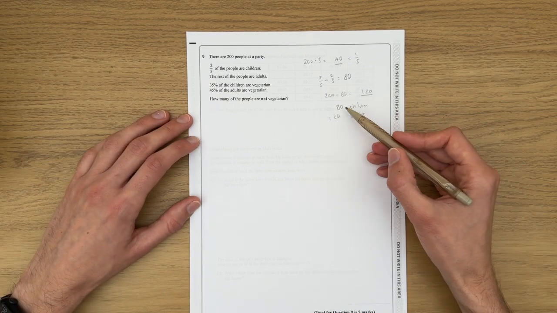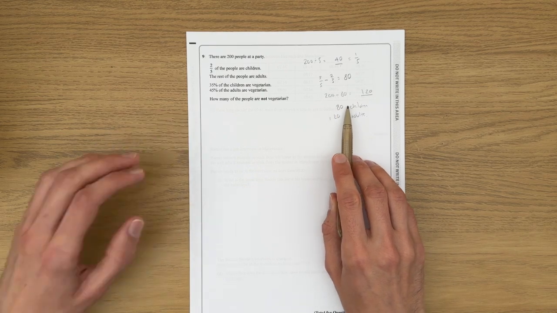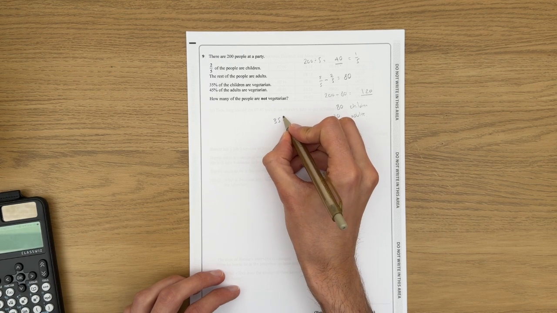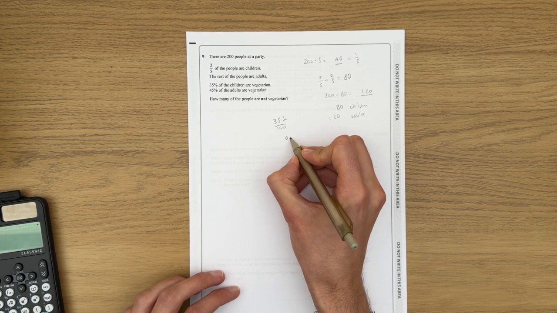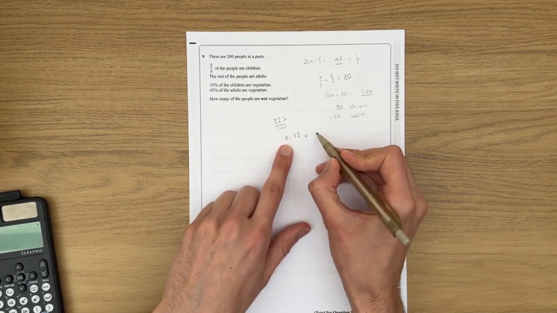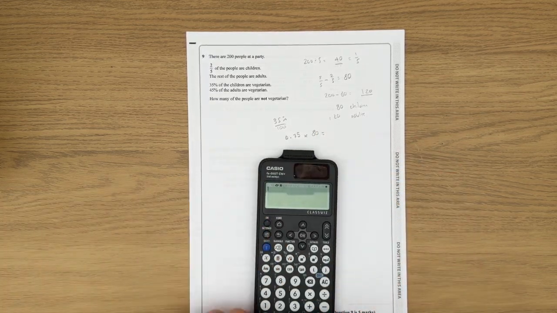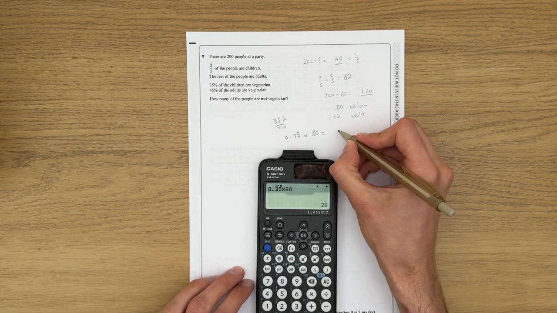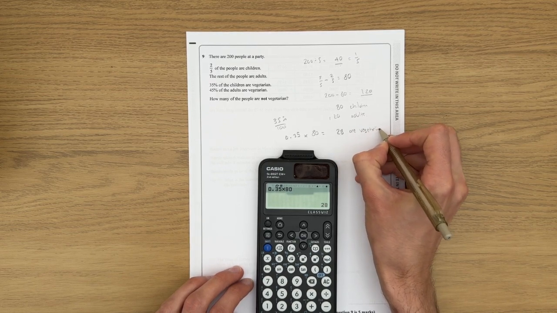So now we need to figure out what percentage of the children are vegetarian. It's 35%. So 35%, as a decimal, we just divide that by 100 and we get 0.35. So if we just multiply this by the amount of children, we find out how many are vegetarian. So 0.35 times 80 equals 28 are vegetarian.